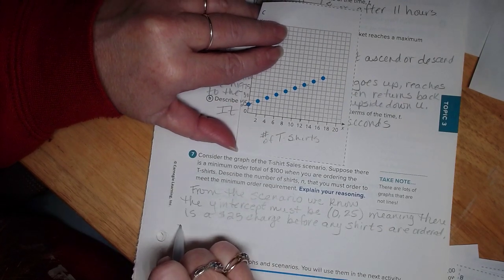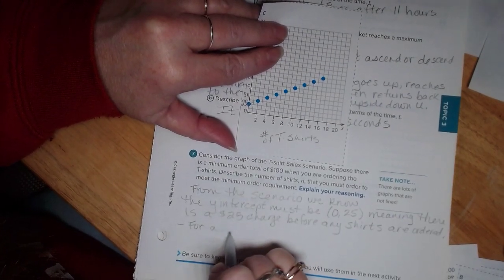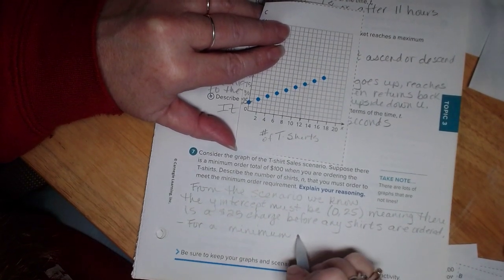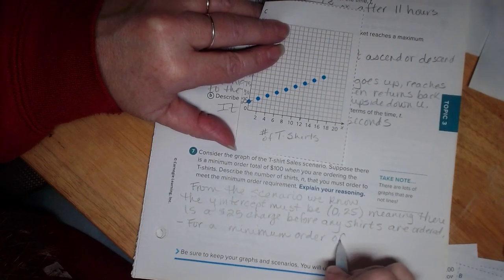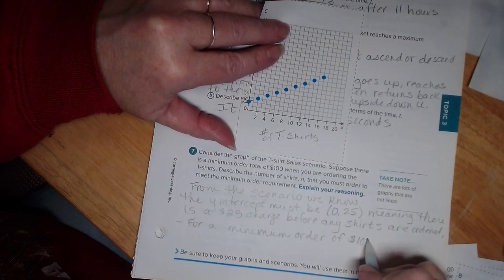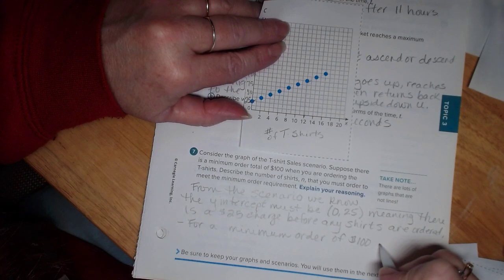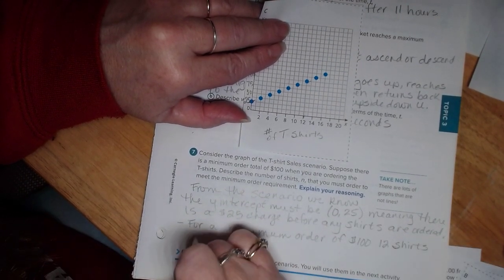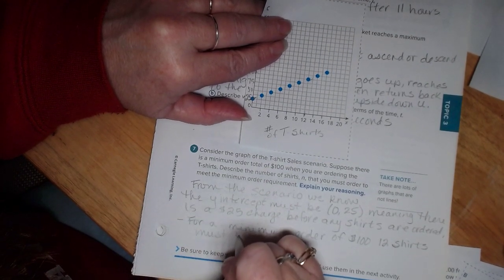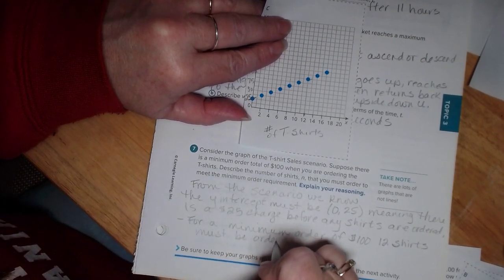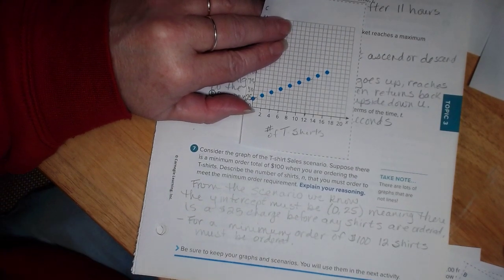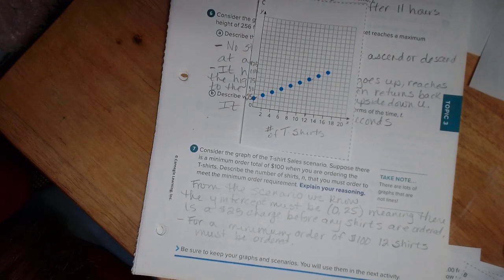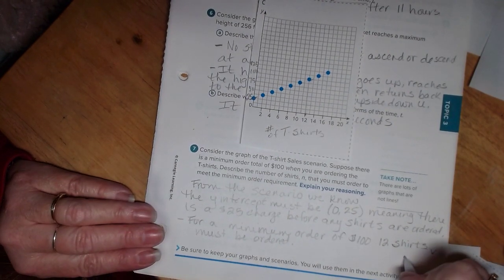So for a minimum order of $100, 12 shirts must be ordered. And it's really 12 shirts, I can say, or more.